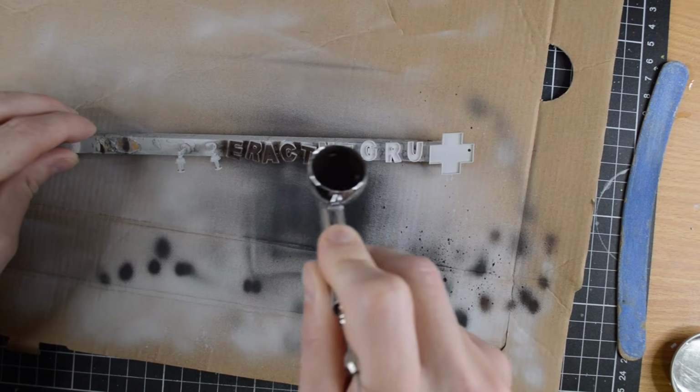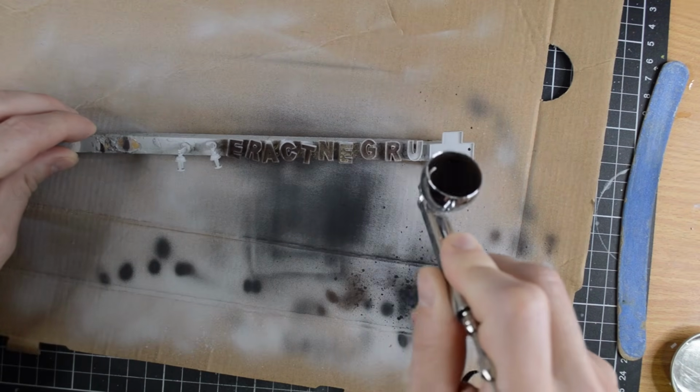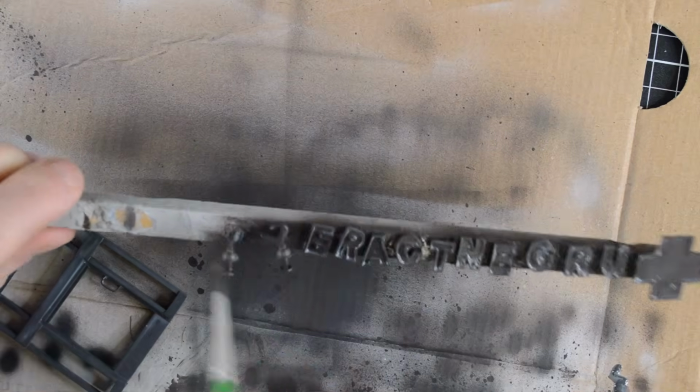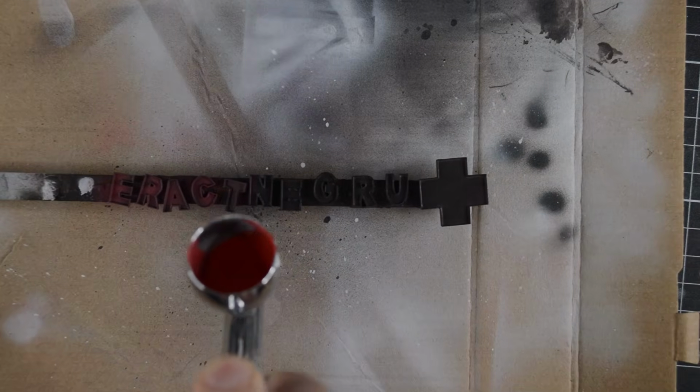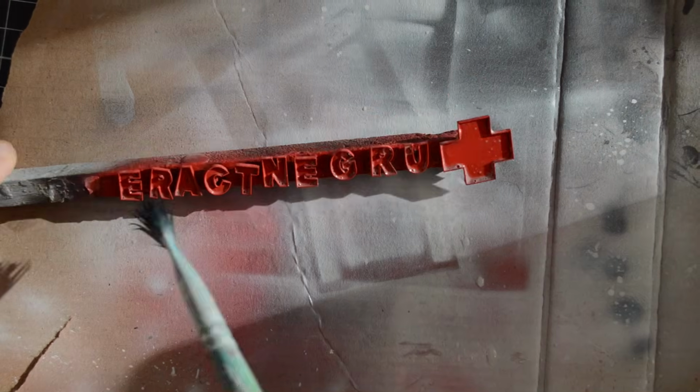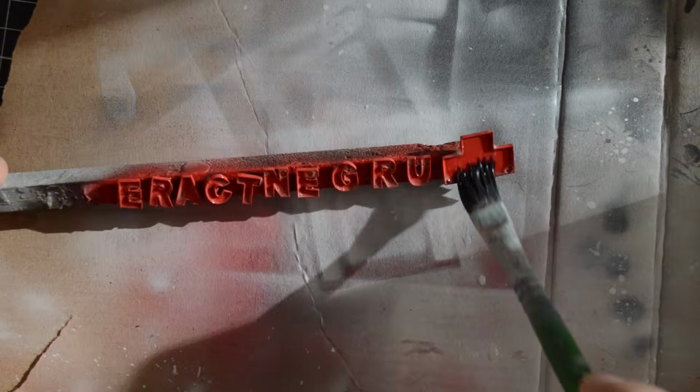And then I painted the sign, as well as some porch lights from a Rubicon kit. Again, I used the same chipping technique.